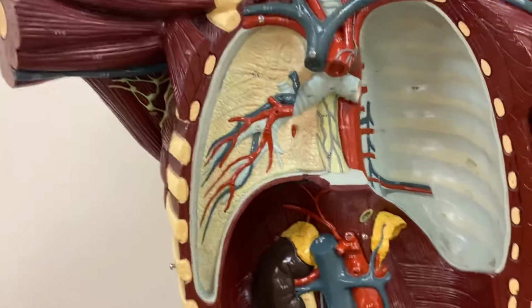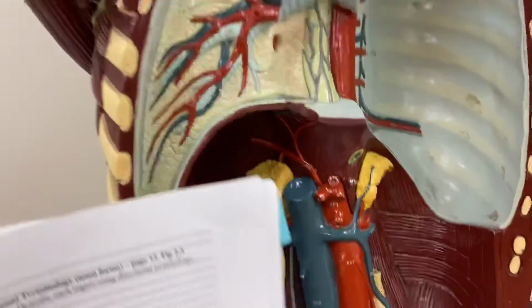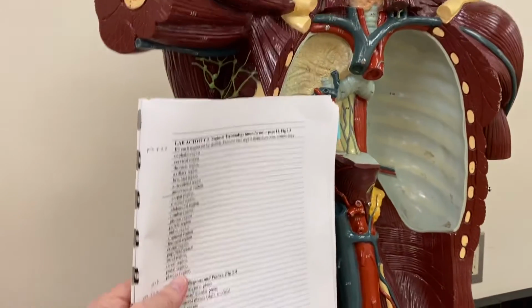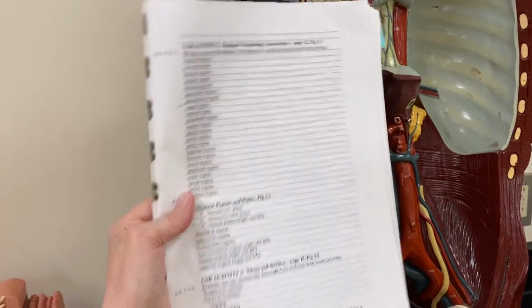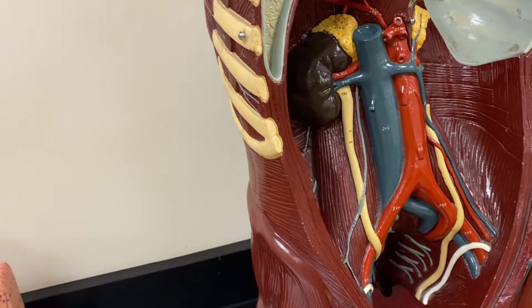The other type of vertical section is a frontal section, like this cut here, and that divides the body into superior and inferior portions. Frontal, also called coronal.